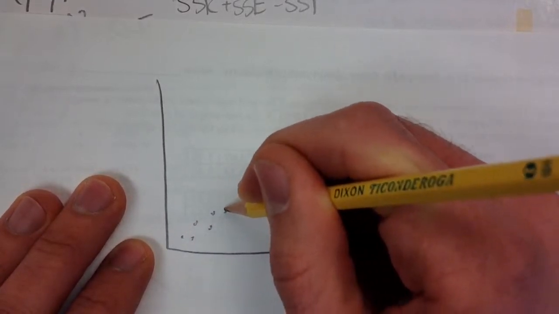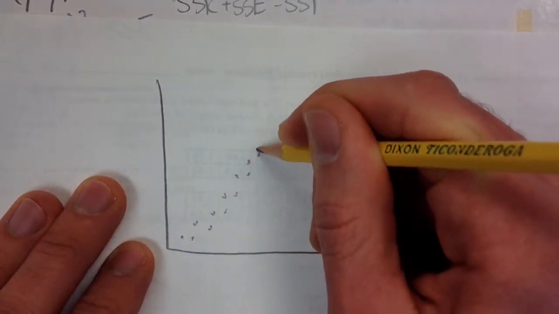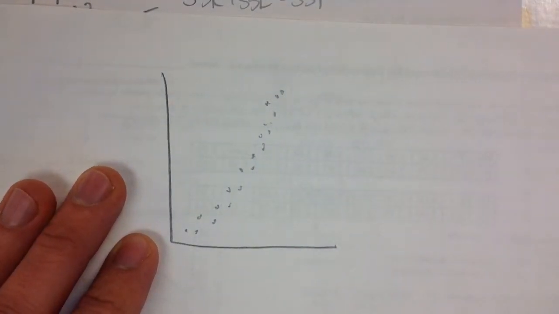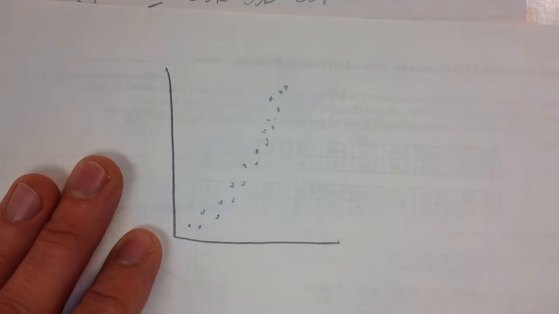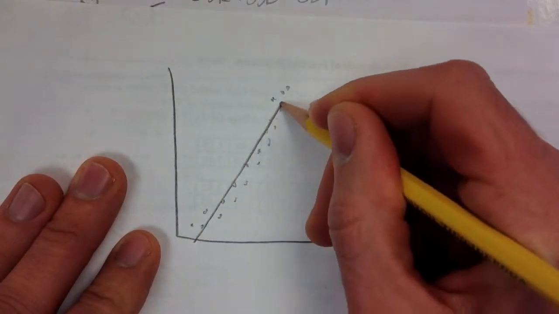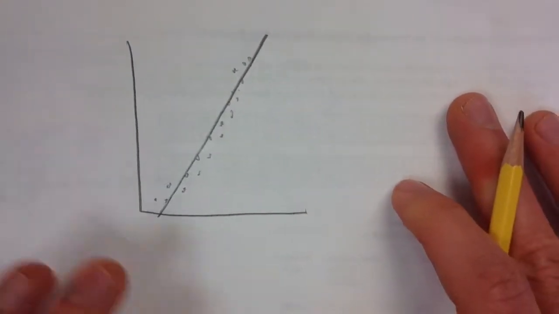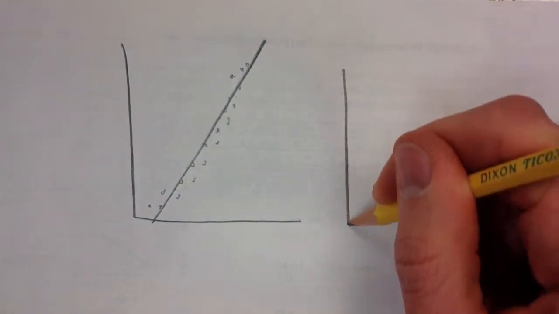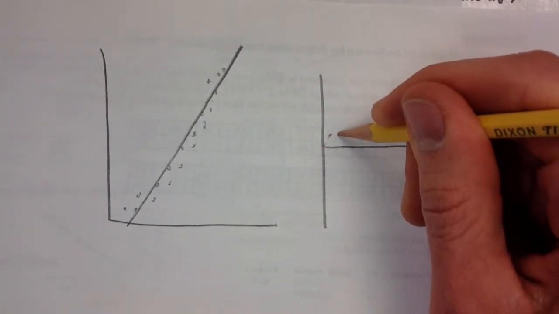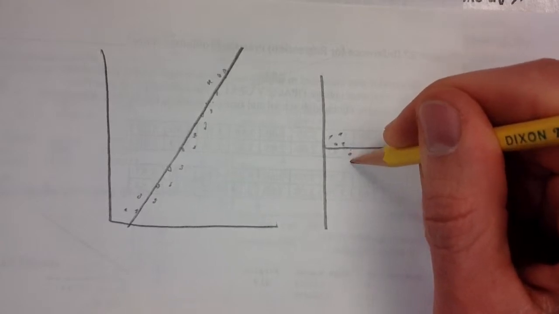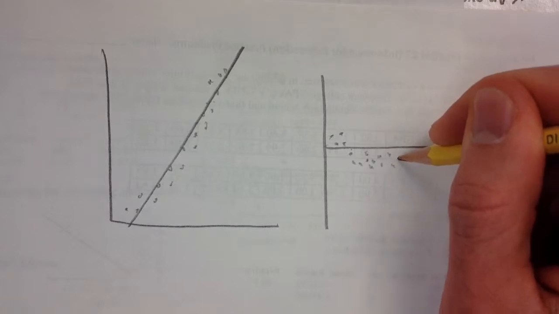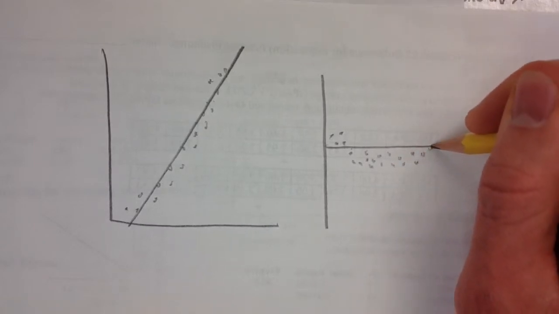So let's say that this was your scatter plot, and you put a least squares regression line to that, which might look like that. Think about what the residuals would look like. Some positive ones, and then it goes negative, and then back to positive again.